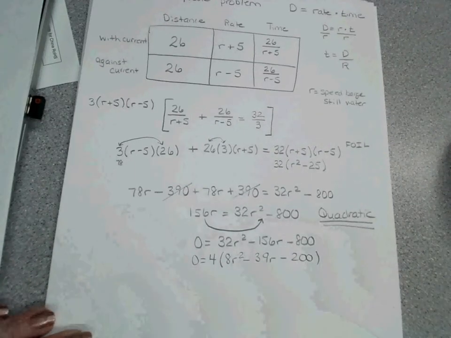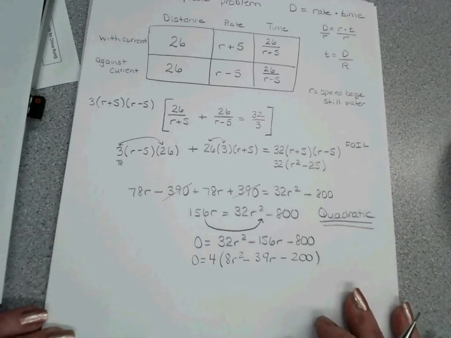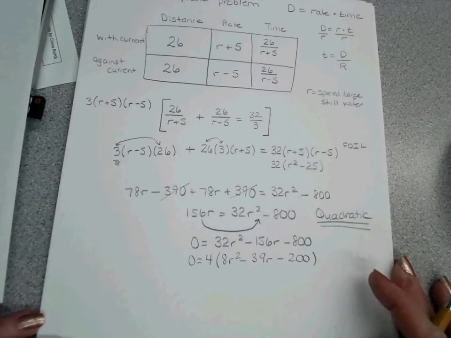When I factor out a 4, I am left with 8r squared minus 39r minus 200. Now, it is a trinomial, which you can factor with a box or a slide or an asterisk or a grouping, however you want to do it. I'm going to do it by box and by slide.